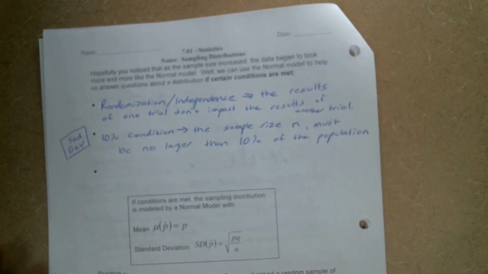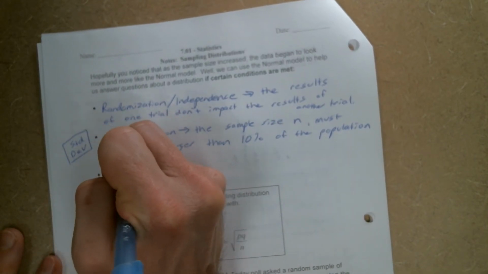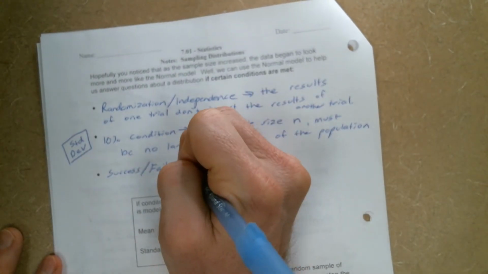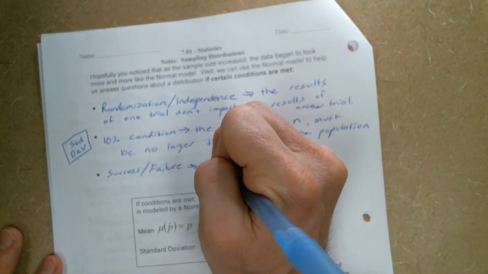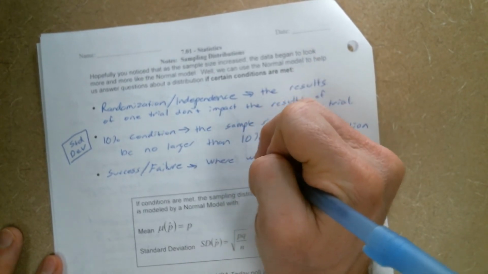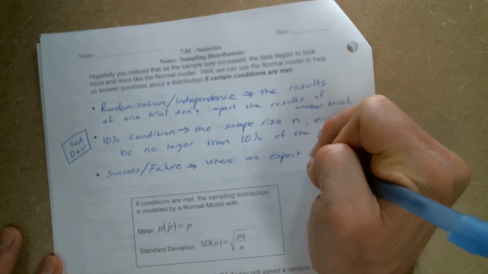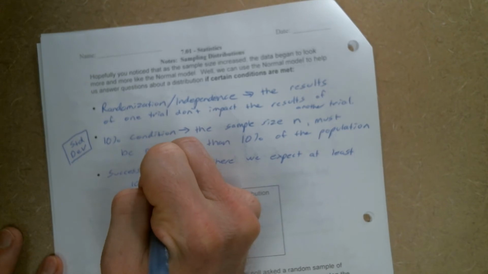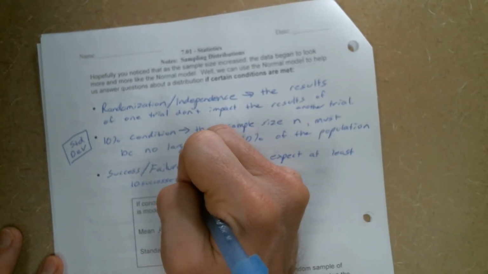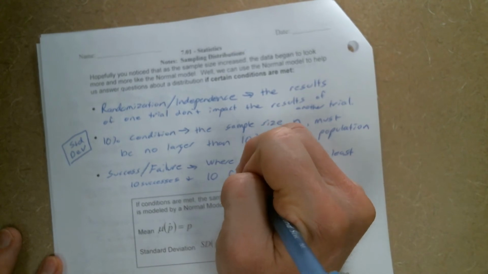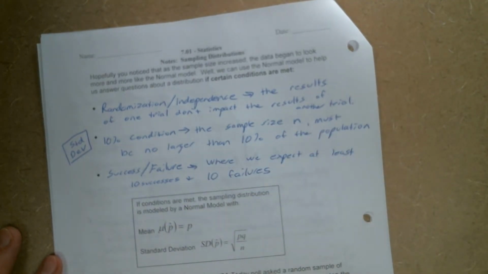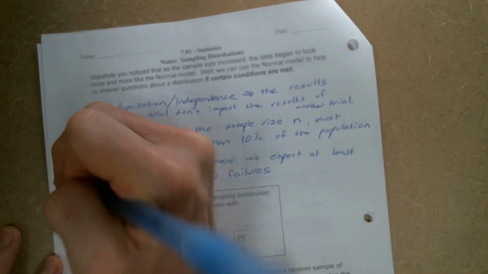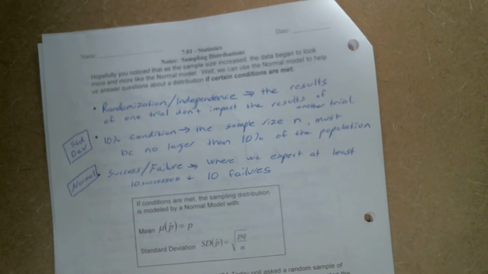The other condition that we're concerned with is the success/failure condition, which again we talked about in the binomial unit, which is basically where we expect at least 10 successes and 10 failures. This one affects our ability to use the normal model. So if we want to use our normal model to make estimates, that has to be in place.